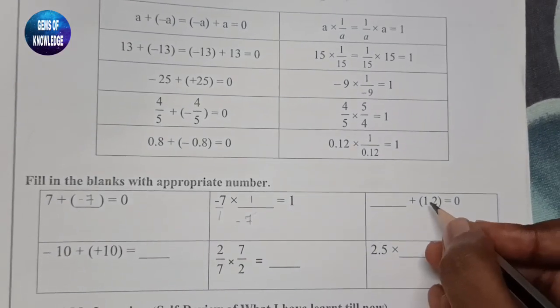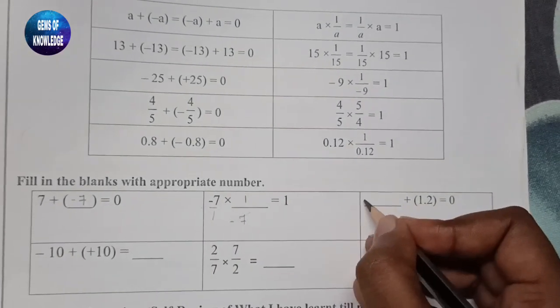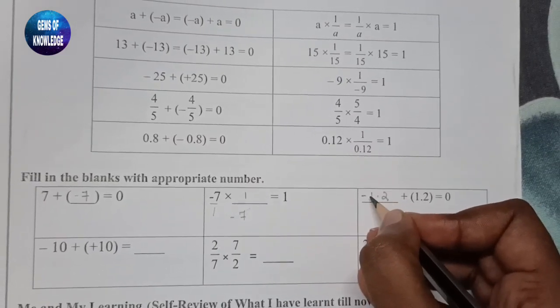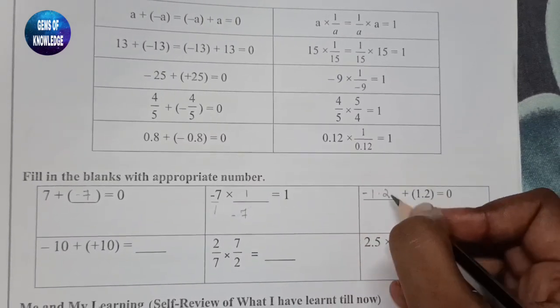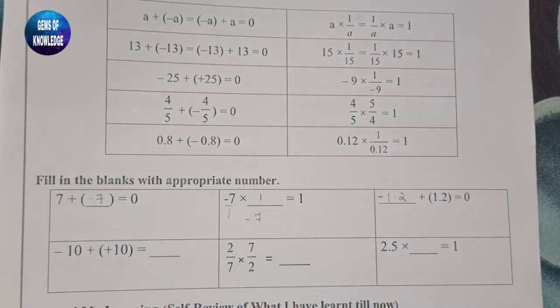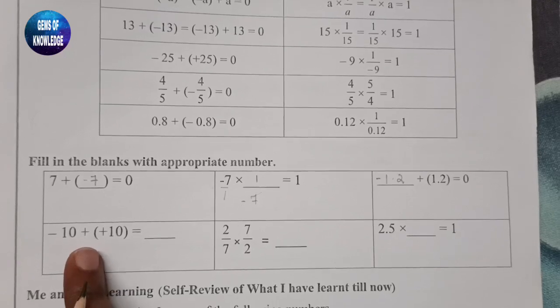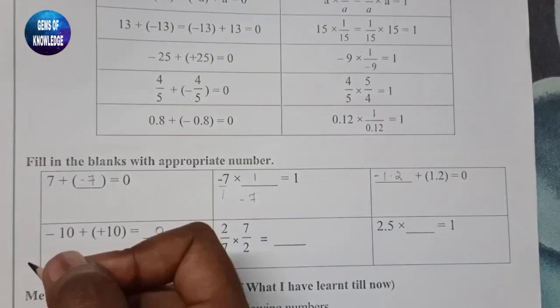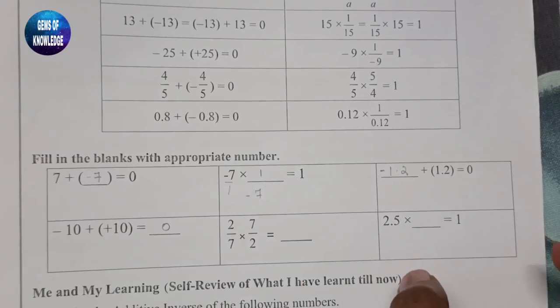Similarly here 1.2 and plus is given. So what you need to write is minus 1.2. Minus 1.2 plus 1.2, both will be cancelled and we are left with 0. Next, minus 10 plus 10. Minus 10 plus 10, both will be cancelled and we are left with 0.